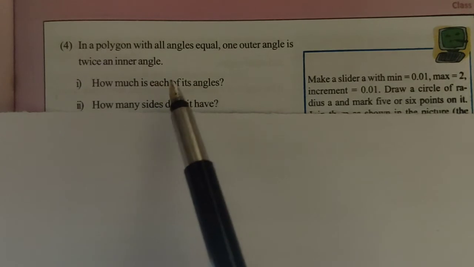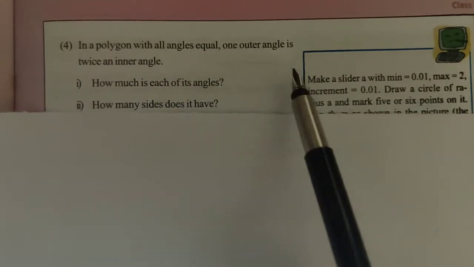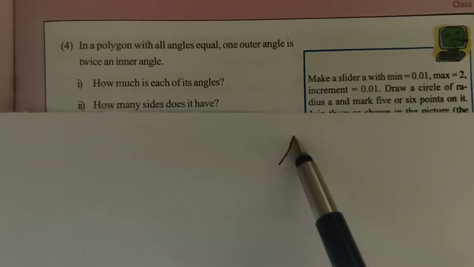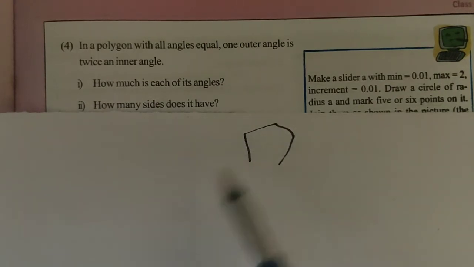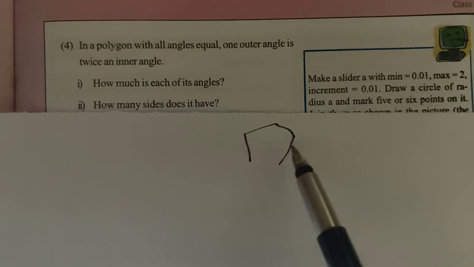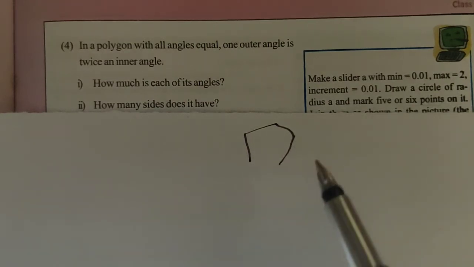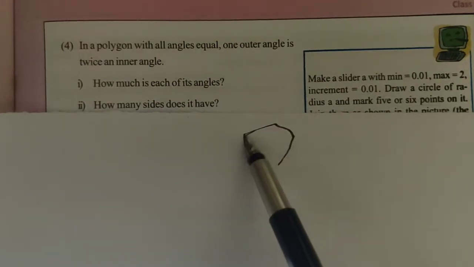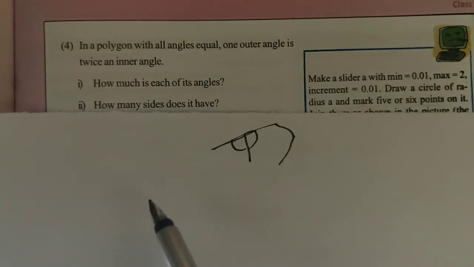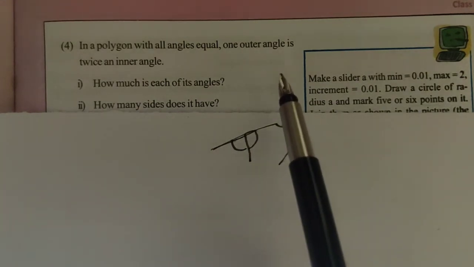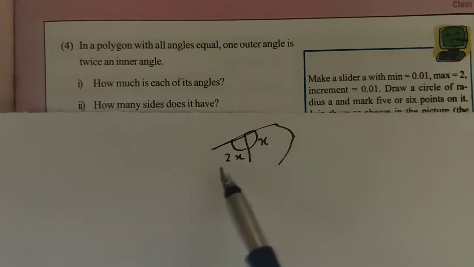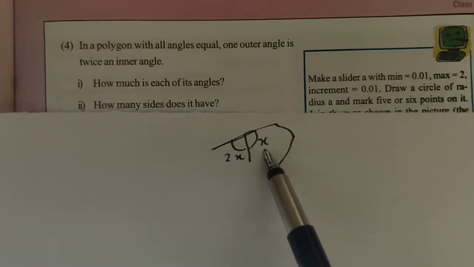In a polygon with all angles equal, one outer angle is twice an inner angle. You can see a polygon with so many sides going like this, and we haven't any idea how many sides there are. And there is a relation: one outer angle is twice the inner angle. This is the outer angle and this is the inner angle of the polygon. If the inner angle is x, the outer angle is 2x. That is the relation between these two: the outer angle is twice the inner angle.